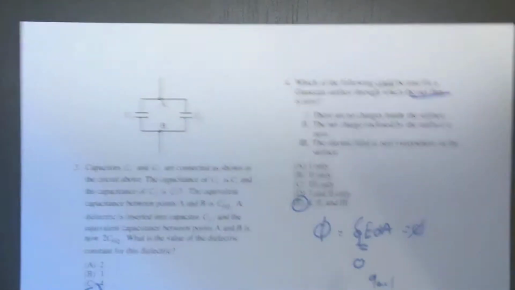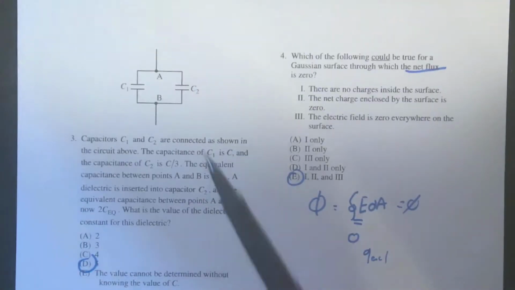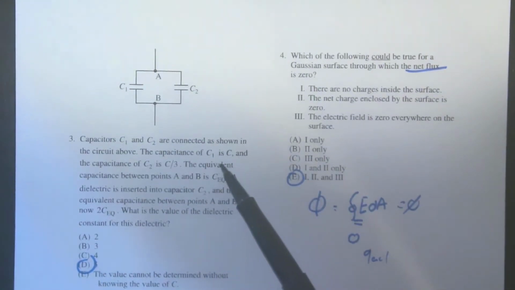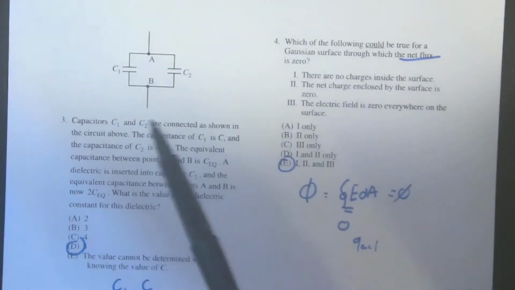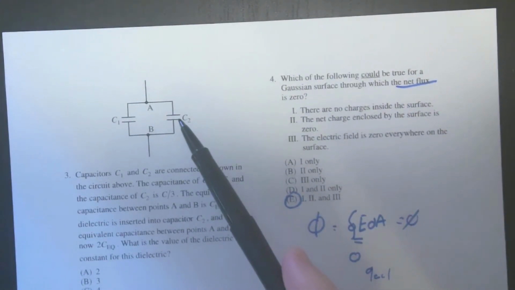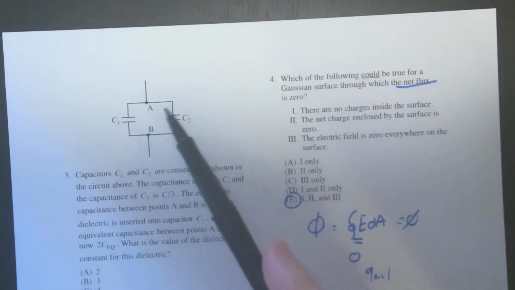But then, we're now going to look at a bunch of capacitors. So this is kind of a cool little question here. You have C1 and C2. They tell you that C1 has a value of C, and C2 is 1/3 of that. And that together, they are CEQ.